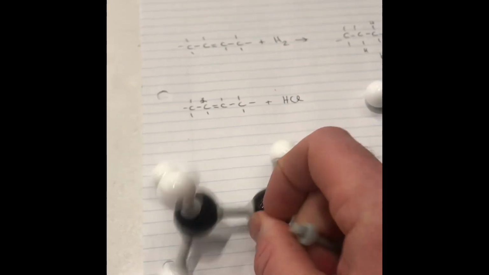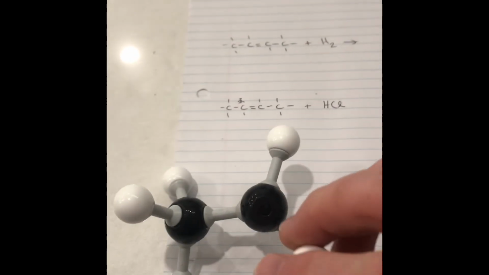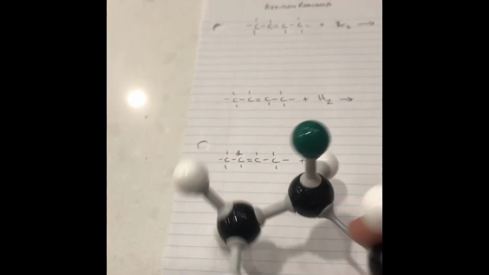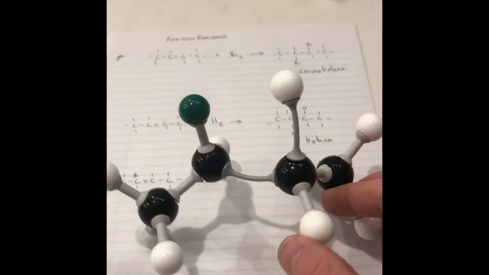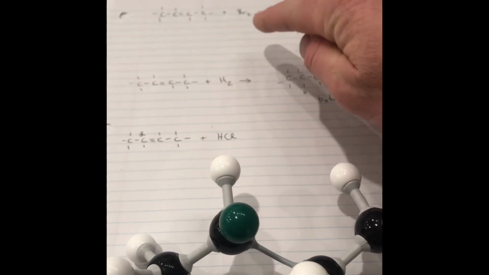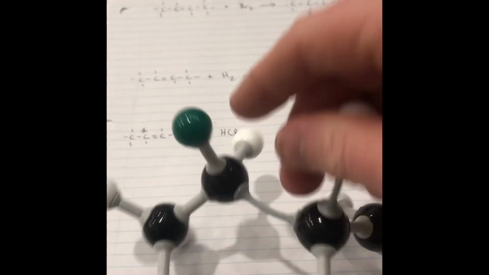It'll open it up, and you'll have a hydrogen fill one of those bonding sites, and the chlorine, or the halogen, fill the other bonding site. So now you have a molecule, no double bond, all bonds filled. In this case, it's not a diatomic molecule with the same atoms in it. It's a H and a Cl being added in.